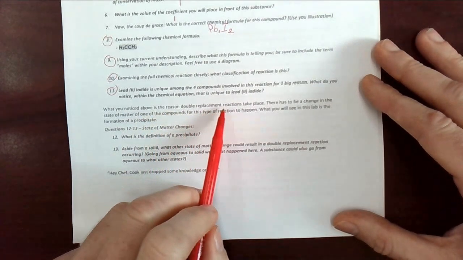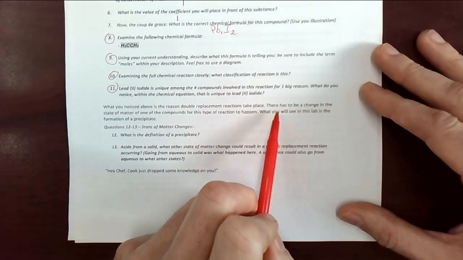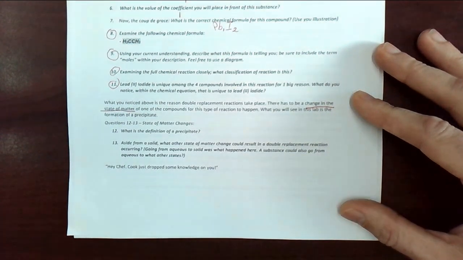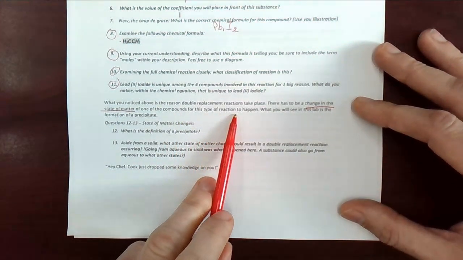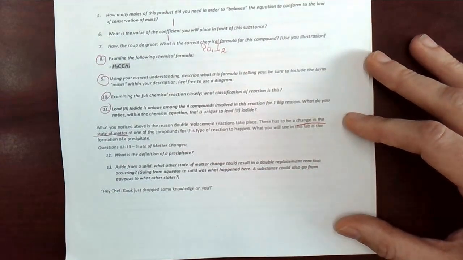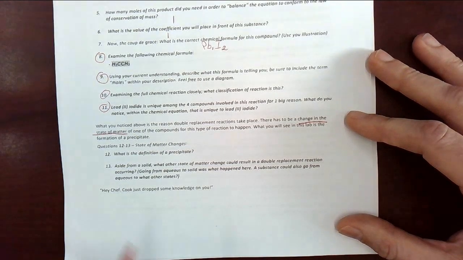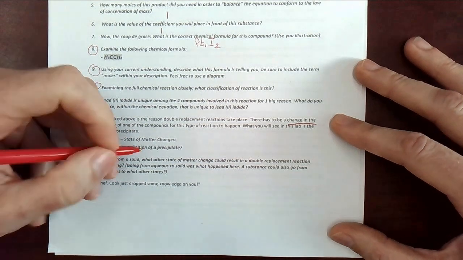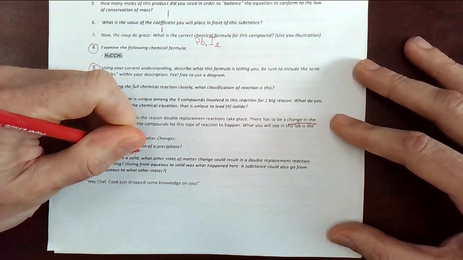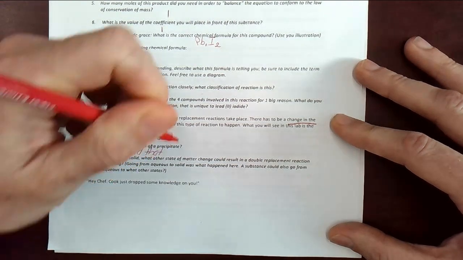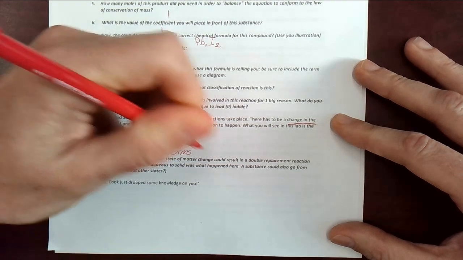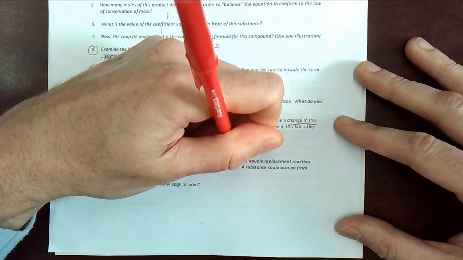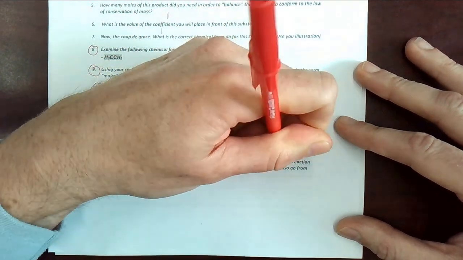What you noticed above is the reason double replacement reactions take place. There has to be a change in the state of matter of one of the compounds for this type of reaction to happen. What you'll see in this lab is the formation of what's called a precipitate. What is a precipitate? A precipitate is a solid that forms from 2 liquids, from a pair of aqueous compounds.